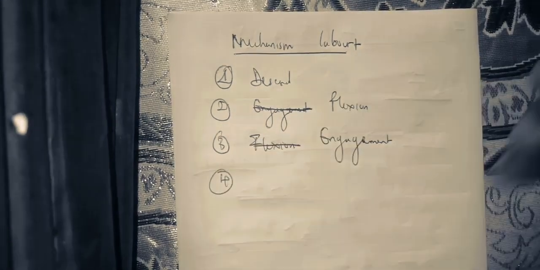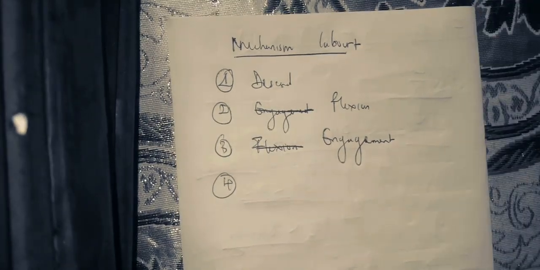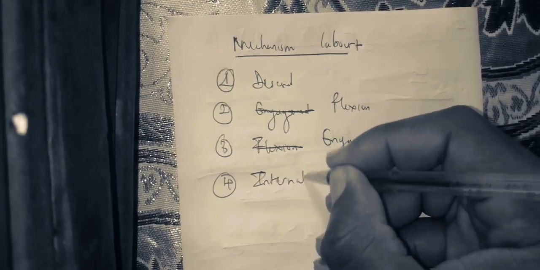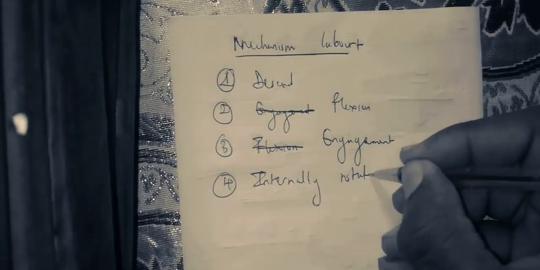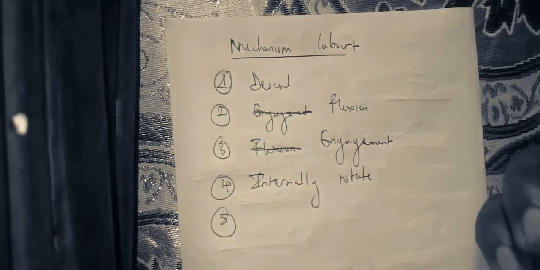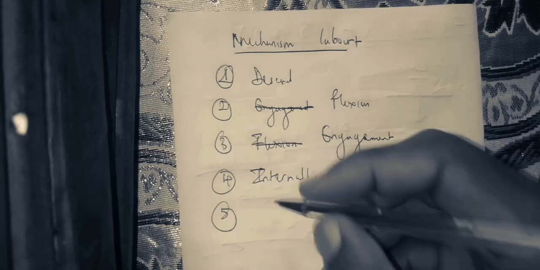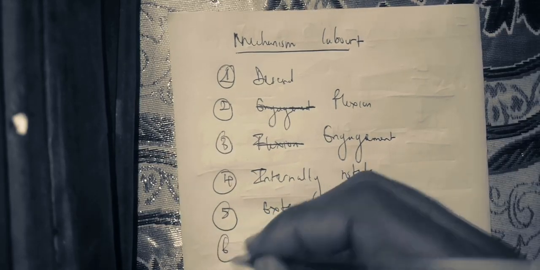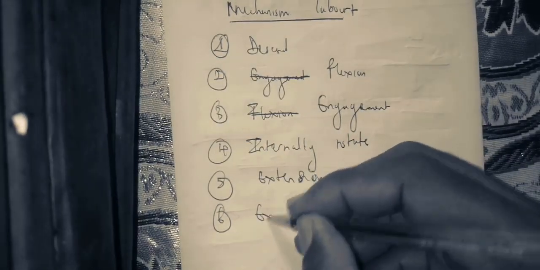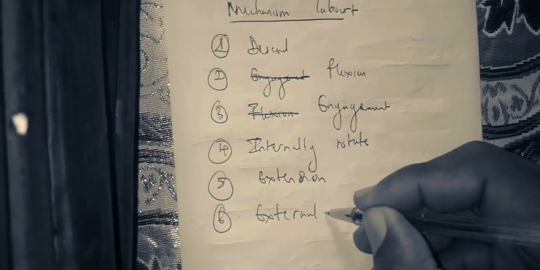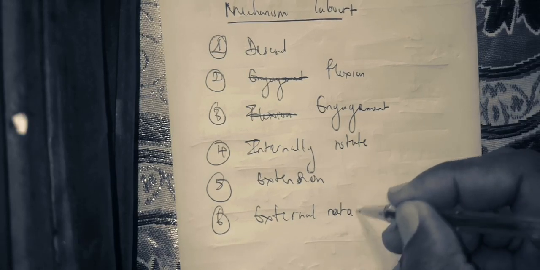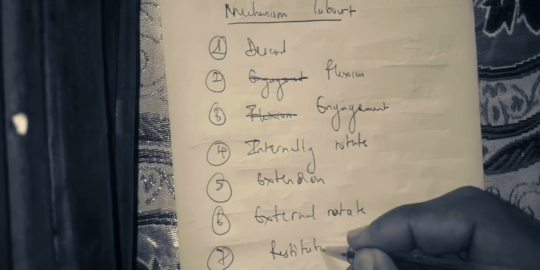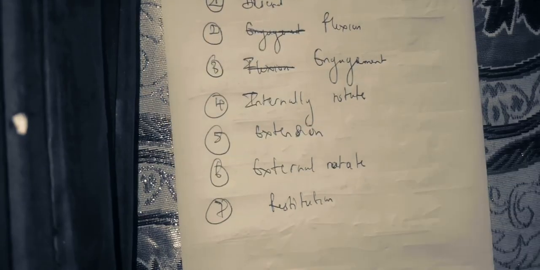The fourth mechanism of labor, after engagement and flexion, the child needs to rotate, and it's going to internally rotate first. Is it clear? Now, after internal rotation, the child is going to extend the head. You have extension. Is it clear? After extension, the child now is going to externally rotate. Is it clear? After external rotation, the child is going to undergo restitution. He is going to take back his initial position.